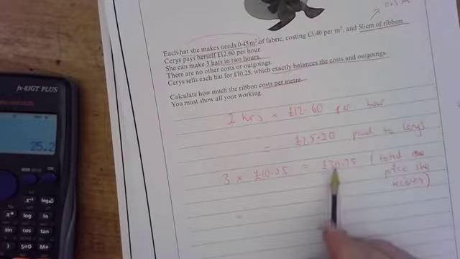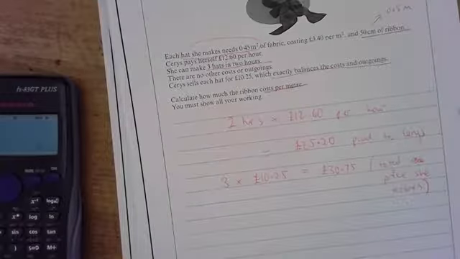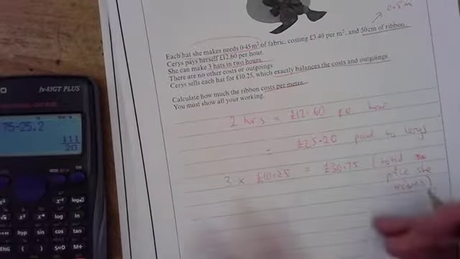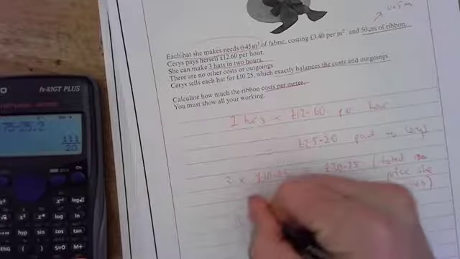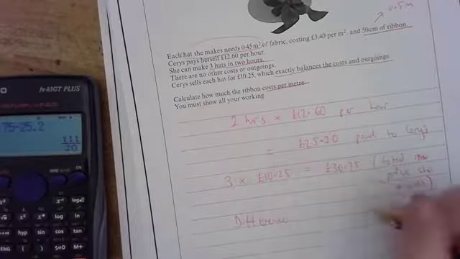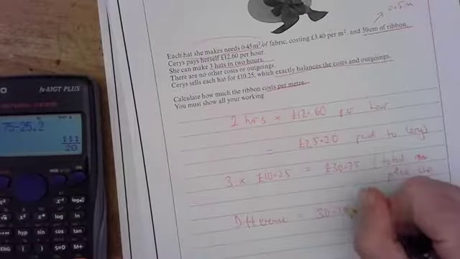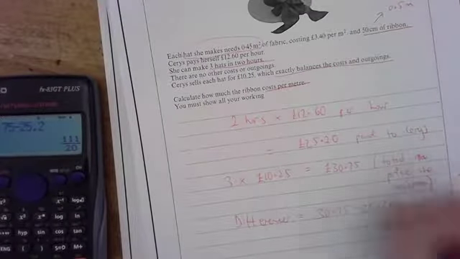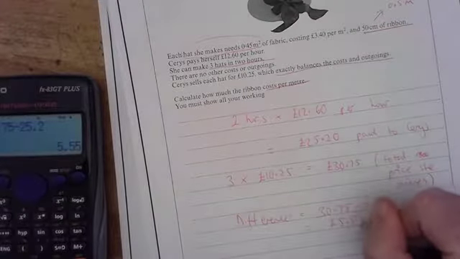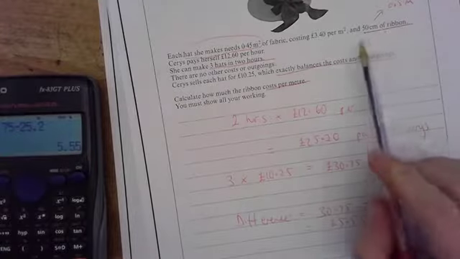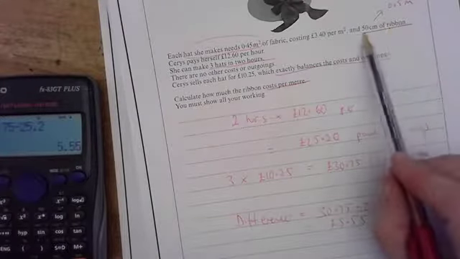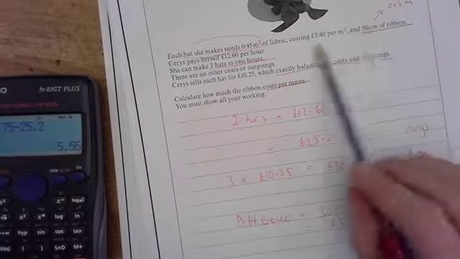So that gives me a difference here of £30.75 take away the £25.20, which comes to an answer of £5.55. Now that would have to account for just the ribbon, I believe.